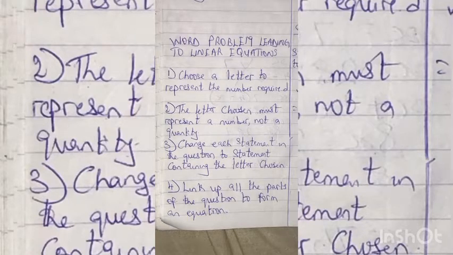The first step in solving a word problem is to choose a letter to represent the number required, perhaps the missing figure, the variable. You represent it with a letter such as X, Y, A, B, or C, depending on the letter you are comfortable with. Second, the letter chosen must represent a number, not a quantity. The third rule is to change each statement in the question to statements containing the letter you have chosen. Finally, you link up all the parts of the question to form an equation, such as what I'm going to be explaining in this video.